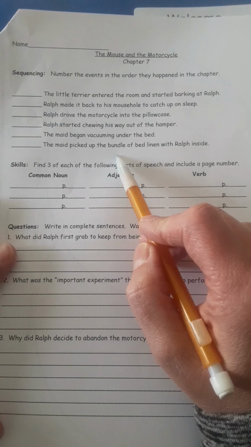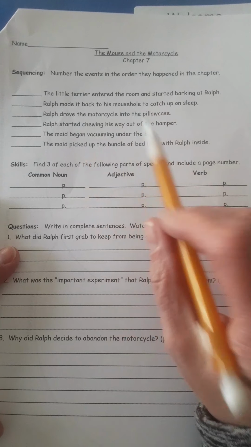So remember, you have to number them. What happened first, second, third, and so forth.